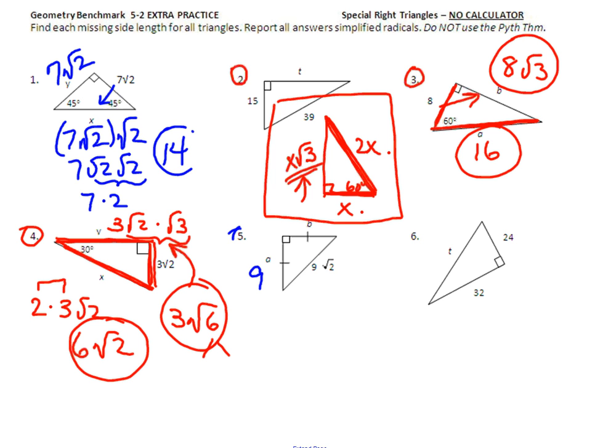These are pretty straightforward ones. On the benchmarks, they're pretty basic ones. You're not going to have to do a lot of reducing and rationalizing of the denominator. It's just, do you basically understand how the process works? And this is as hard as they're going to get on these.